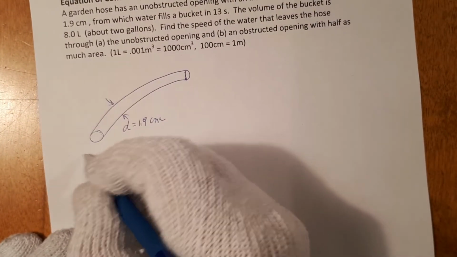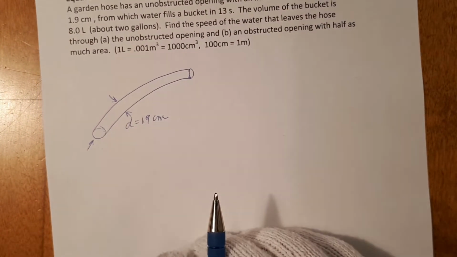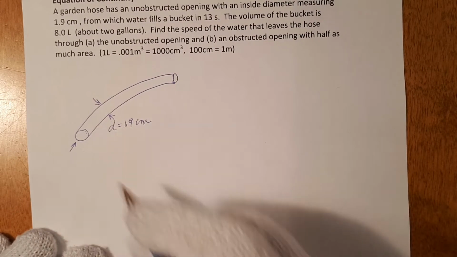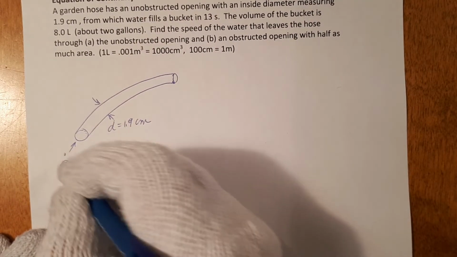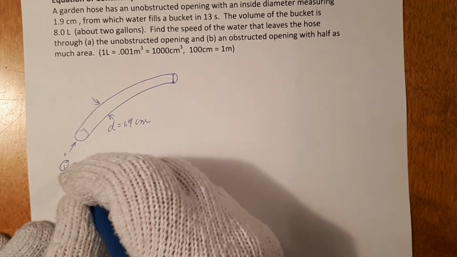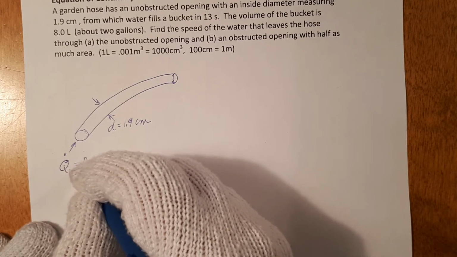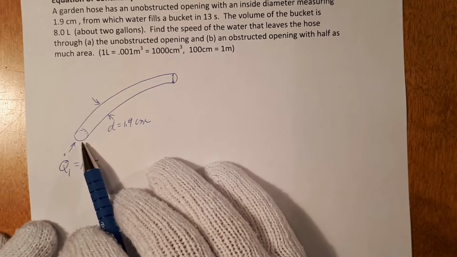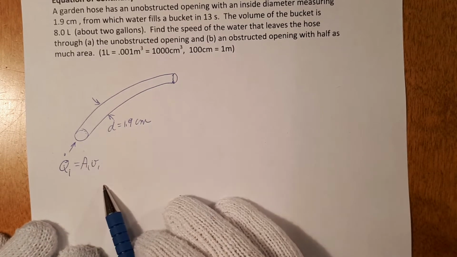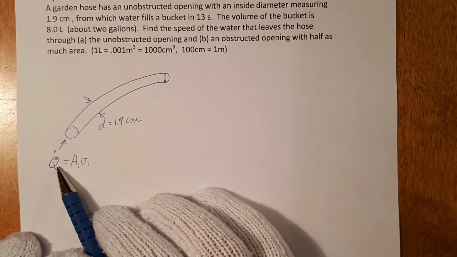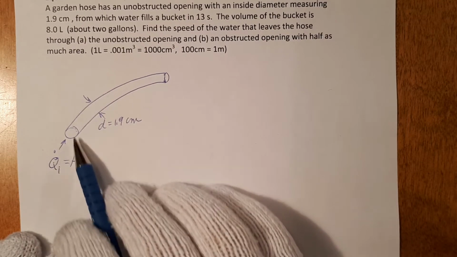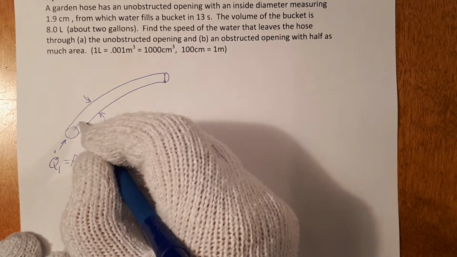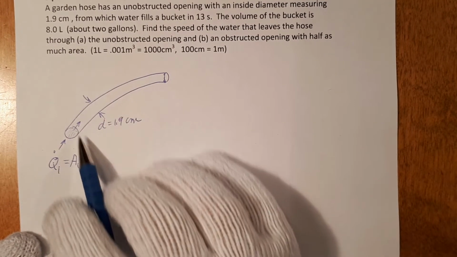Here at the beginning, water enters the pipe or the tube, or in this case the water hose, and it has the equation Q dot 1 is equal to the cross-sectional area times the velocity at 1. We'll call this location 1. Q dot is the flow rate, A is the cross-sectional area right here, and V is the velocity of the fluid going in the tube at this point.